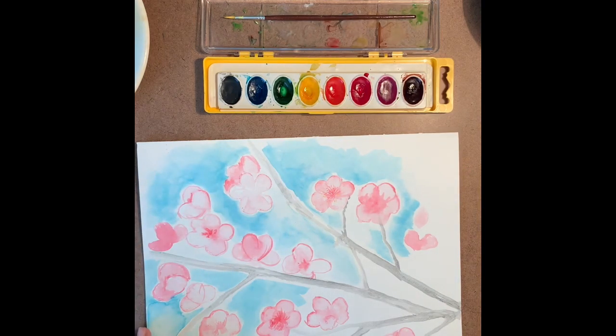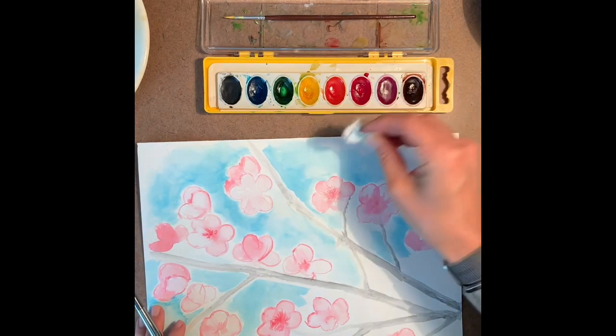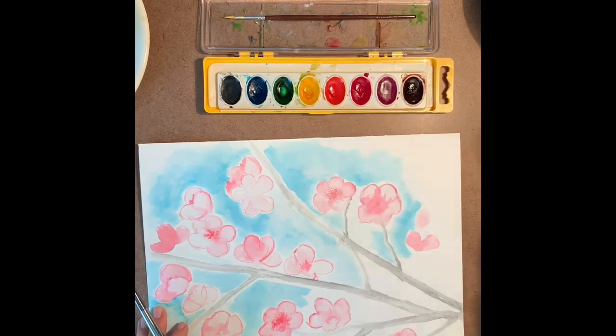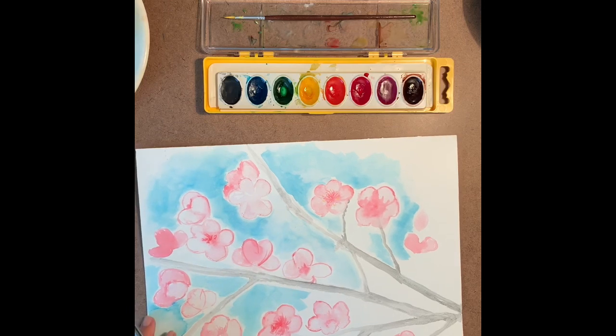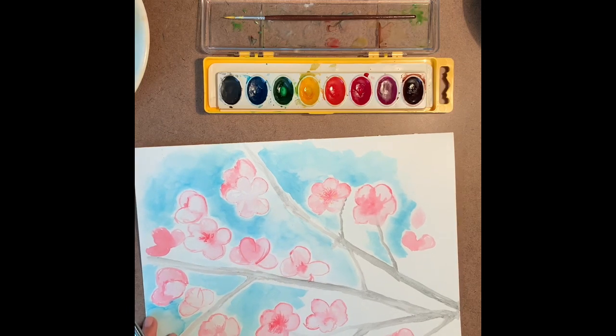And then you can come in with a paper towel and blot away, and it can make the appearance of a cloud. So that's just one cool little technique that you can use. And if you don't like that, you can come back in and paint watercolor back on top.